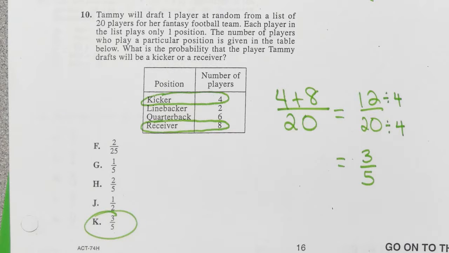ACT getting a little harder today? No? Sweet. I'm glad it's not then. All right, here we go. Here's what we're going to do.